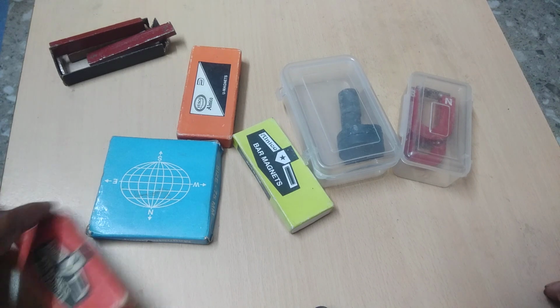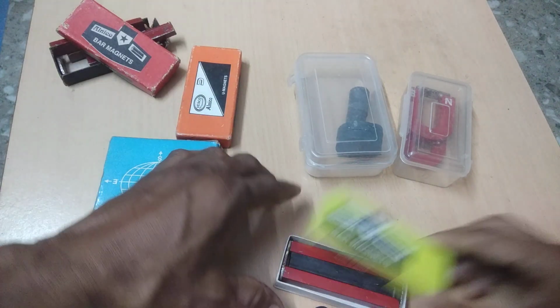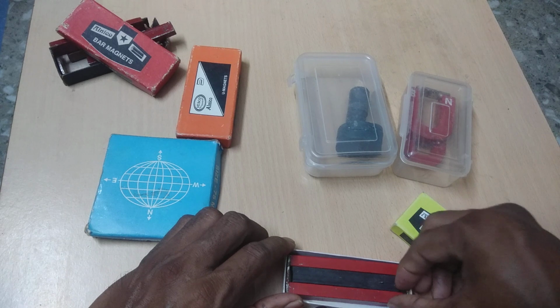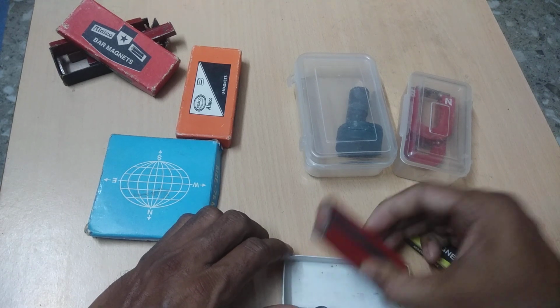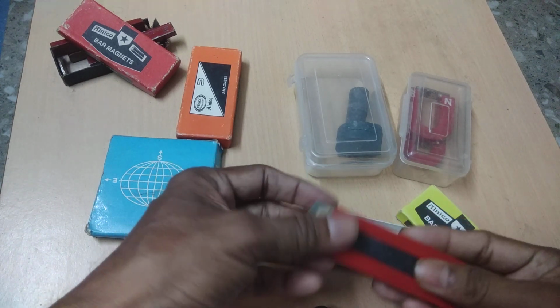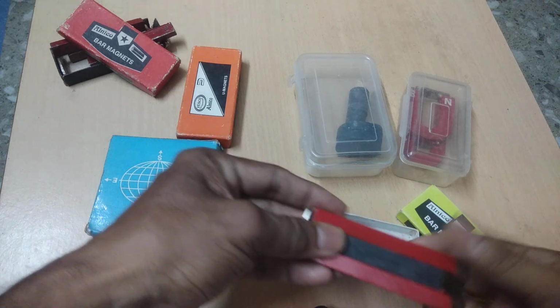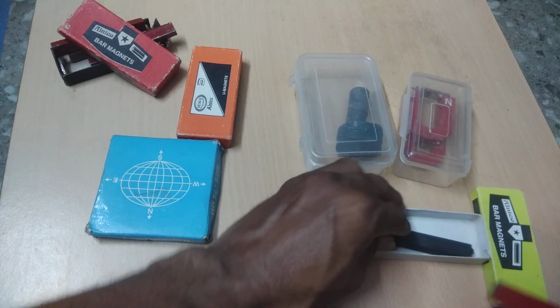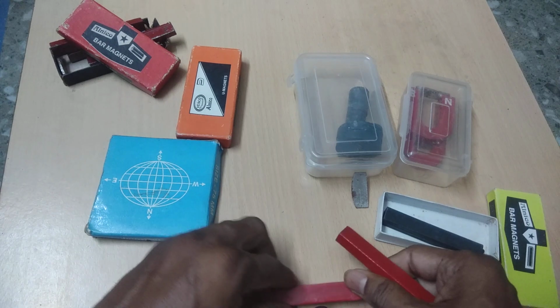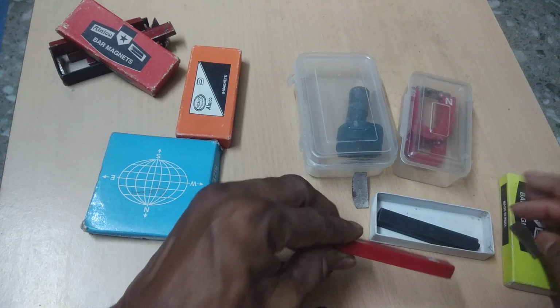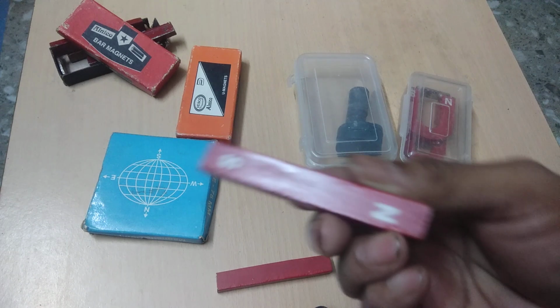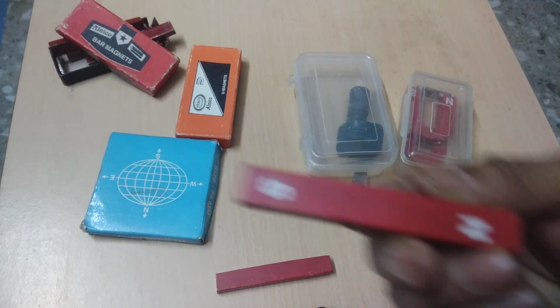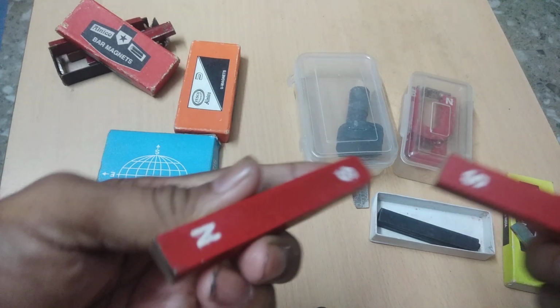This one is also a bar magnet, and you see the bar magnets are separated by wood or plastic to protect the property of the magnet. Here also there are two poles, North Pole and South Pole. Here this is North Pole, S means South Pole. Here also this is North Pole, this is South.